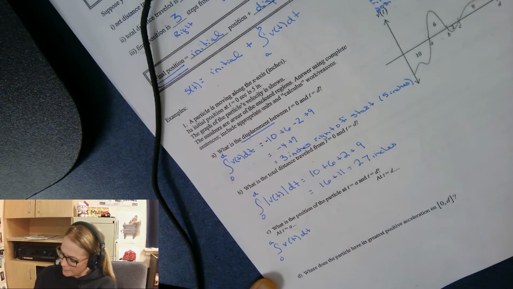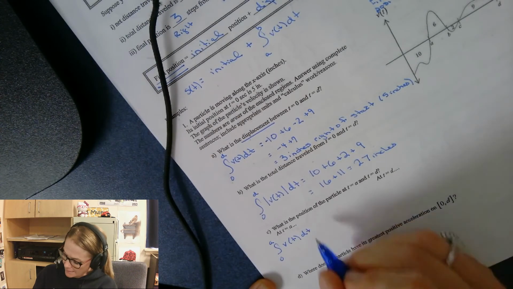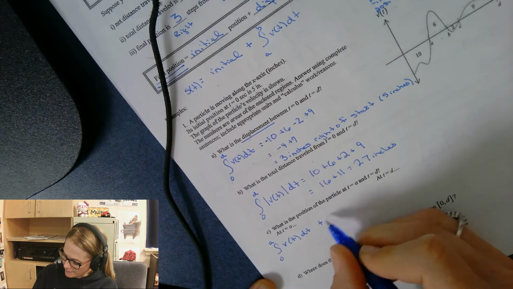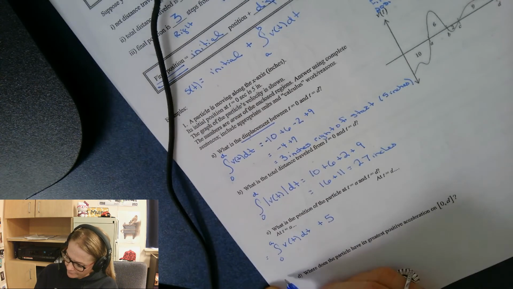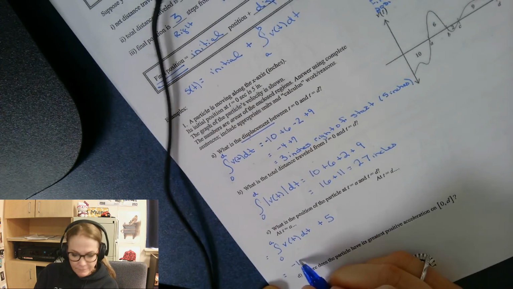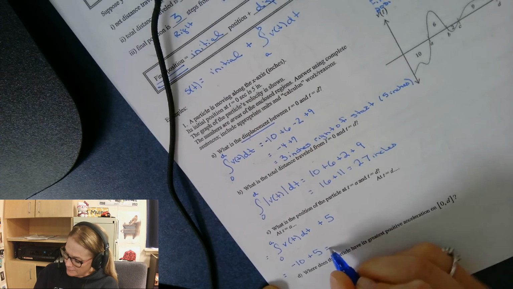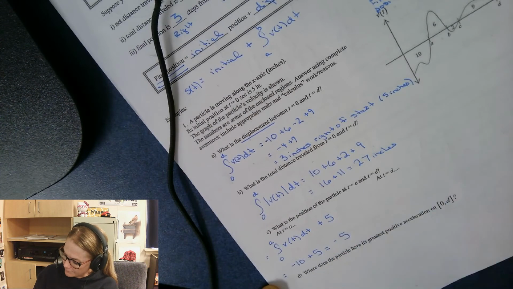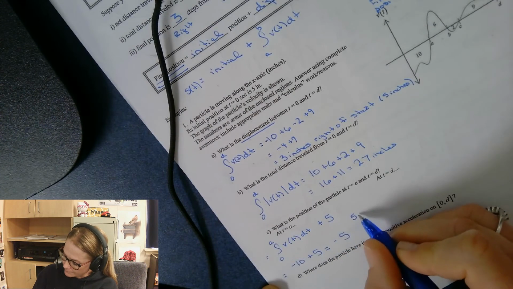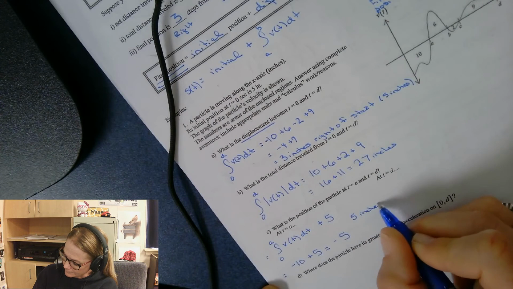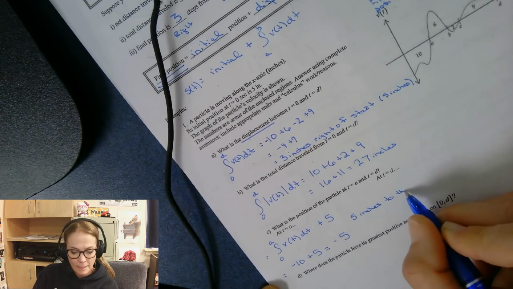Okay, so we don't do absolute values there because it's displacement, and then we're going to make sure we add in that plus 5. Could be in the front or in the back. And so that's going to be negative 10 plus 5. So we are at negative 5. Okay, so 5 inches to the left of the origin.